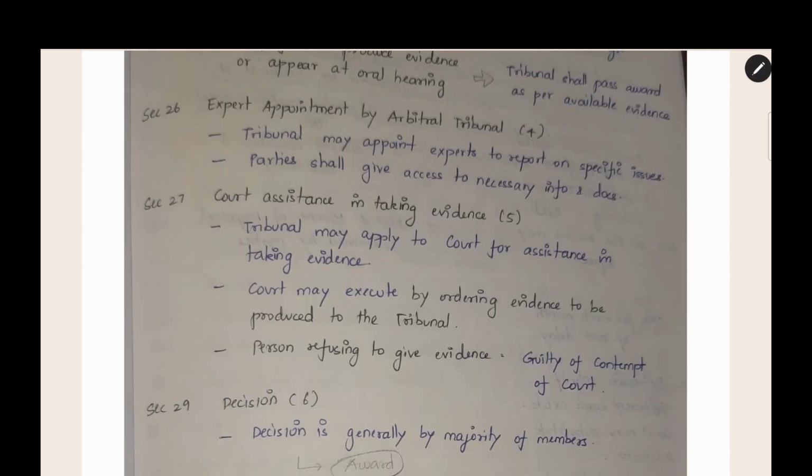Now, in the section it is given that tribunal may apply to court for assistance in taking evidence. The court will execute the order by ordering the evidence to be produced to the tribunal. The court will order the bank to produce the relevant documents to the tribunal. A person refusing to give evidence will be guilty of contempt of court. If the court is ordering you to give evidence but you are not giving the evidence, you will be guilty of contempt of court. You are not respecting the court's orders. This will be contempt of court.